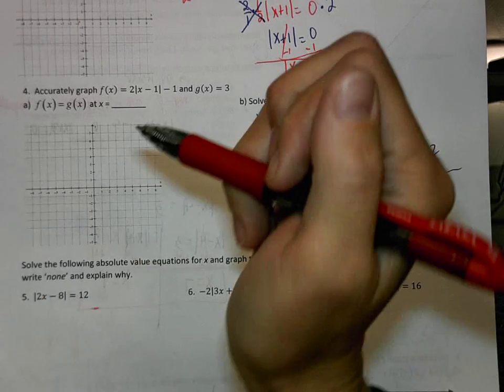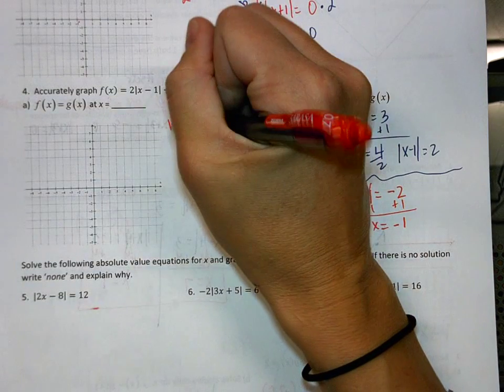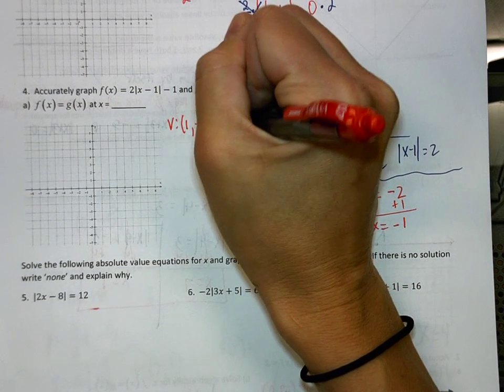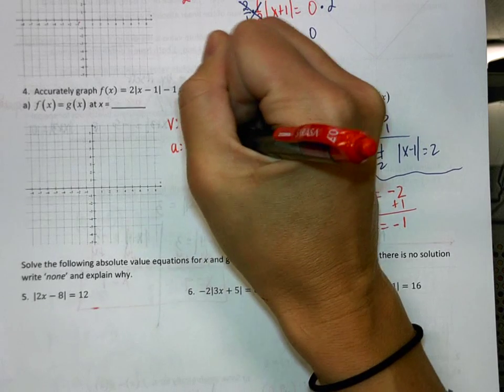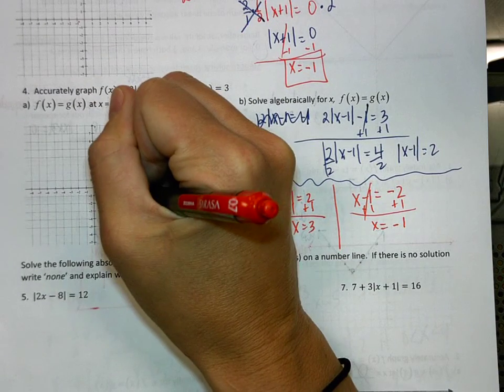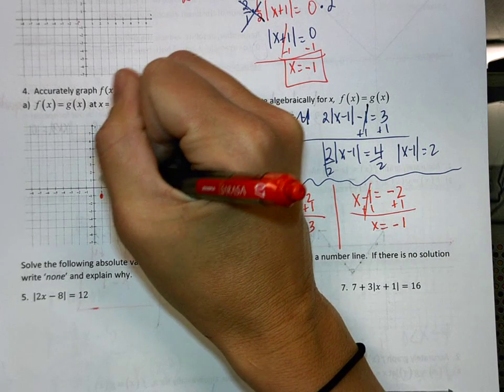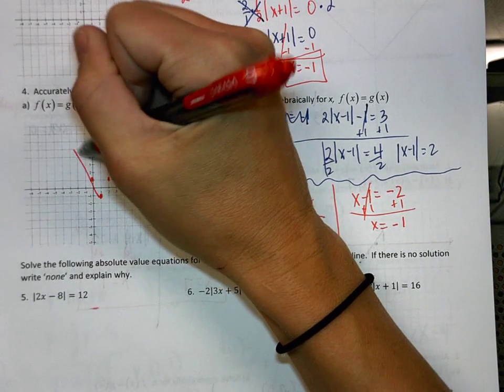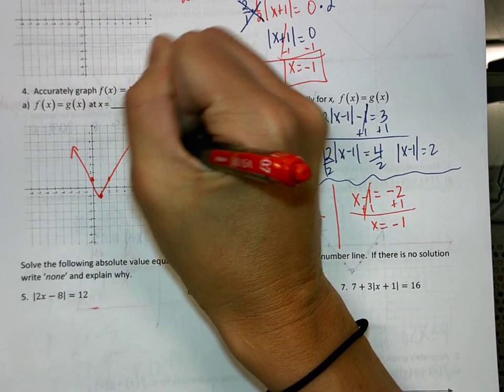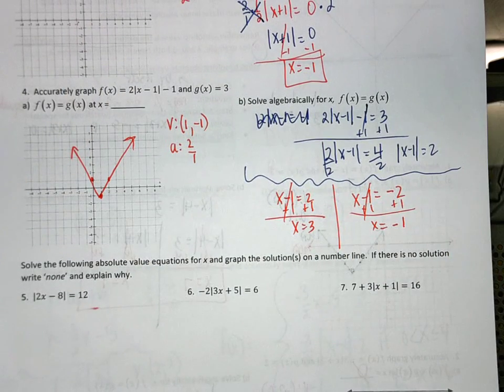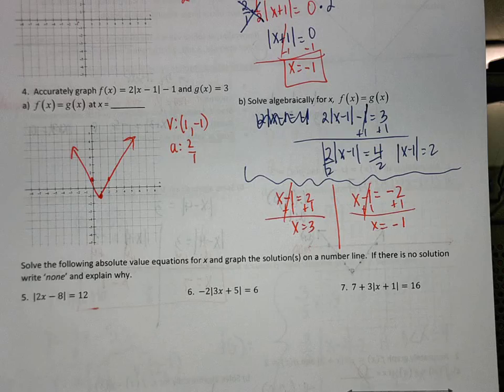To graph it over here, my vertex was at 1, negative 1, and my a value was at 2 over 1. So we go 1, negative 1, and then from there I go up to right 1 and up to left 1. Draw my lines, and then my answer, let's see here, g of x equals 3.